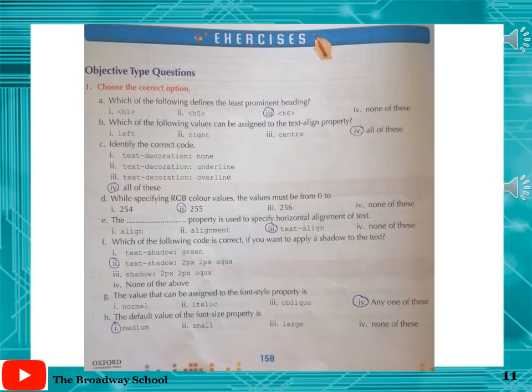Be honest. Choose the correct option. Which of the following defines the least prominent heading? H1, H5, H6, none of these. Of course, H6 is the least prominent heading. Number 2. Which of the following values can be assigned to the text align property? Left, right, center, all of these. Of course, all of these.